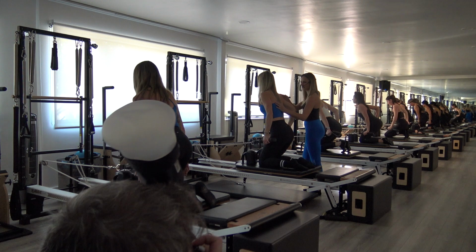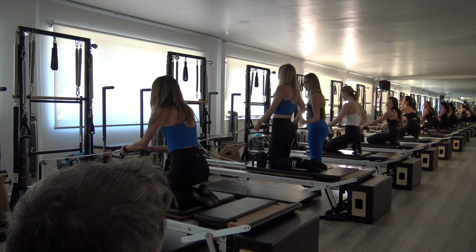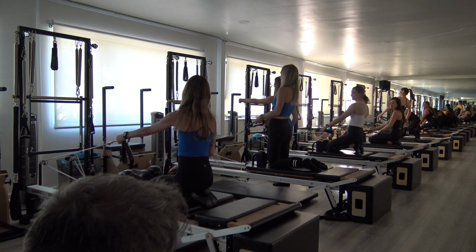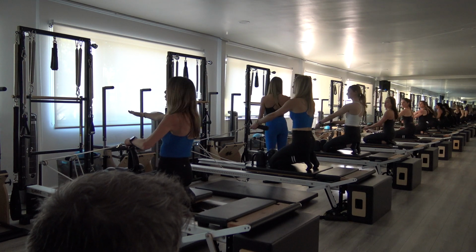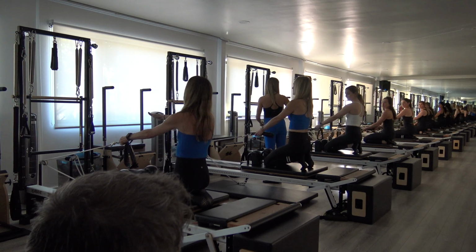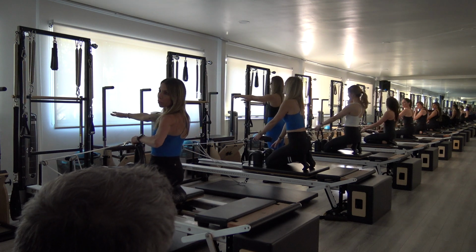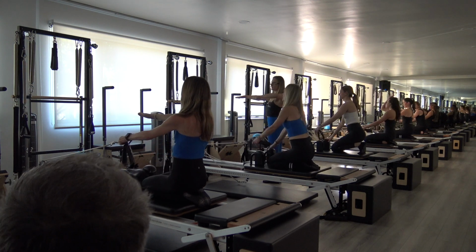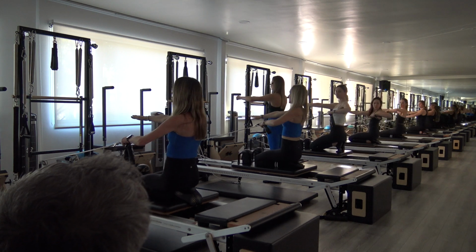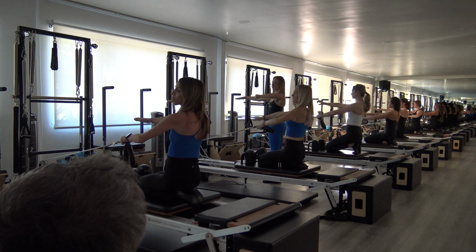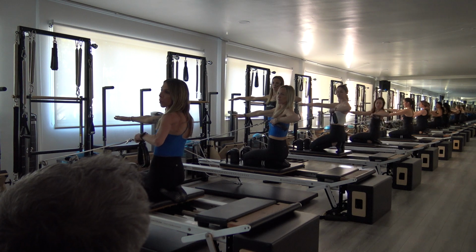2, and 1. All right, so we're gonna grab the strap a little tighter. Sit on your heels. If you want to have the feet off the carriage a little bit, you can. You can scoot yourself back a little bit. Reach the arm forward, inhale. Exhale, pull and twist to the left. Inhale to come forward. Exhale, pull and twist, squeeze for 2.